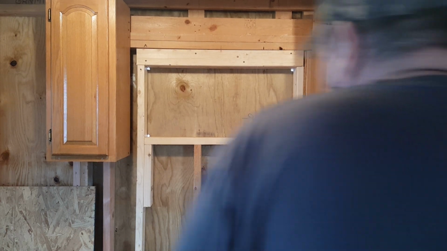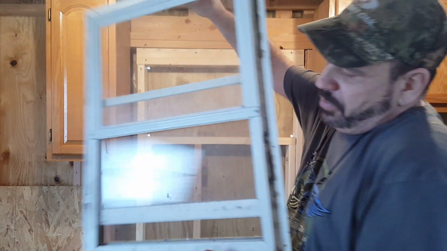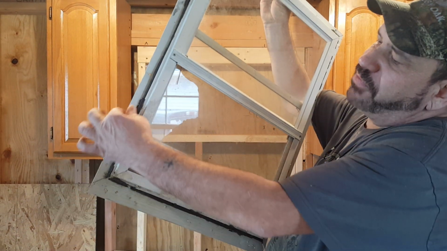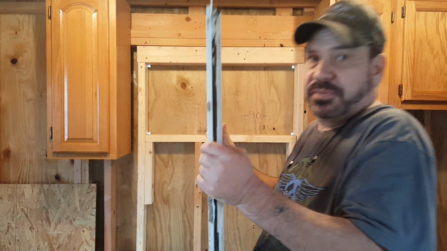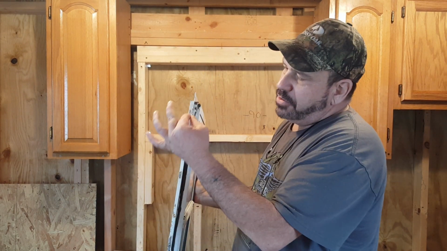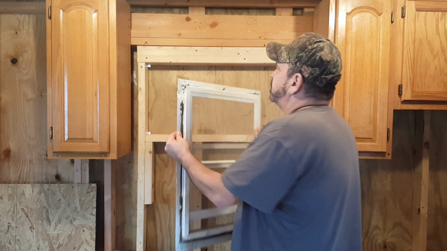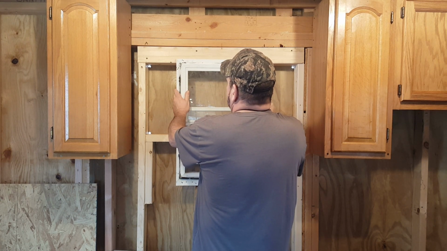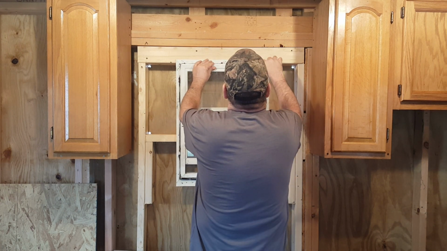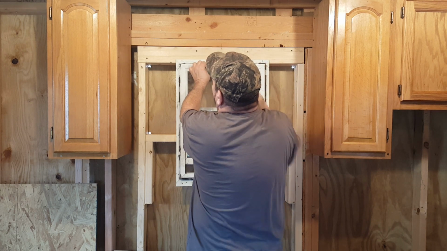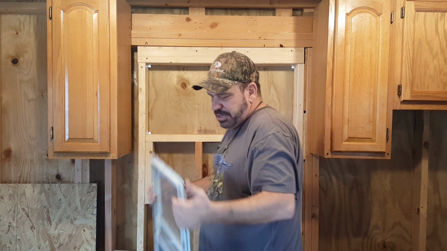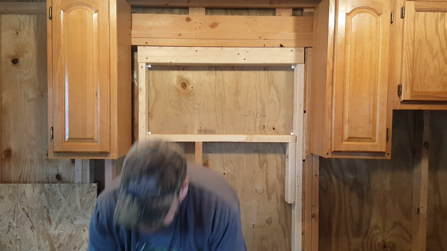This would be considered a new construction window. Now, if you can see, this window has flanges around it. You can see that flange. So when you put it on from the outside, like this, then you can screw through or nail through right there. That is new construction. And I'll explain to you now why that's called new construction.